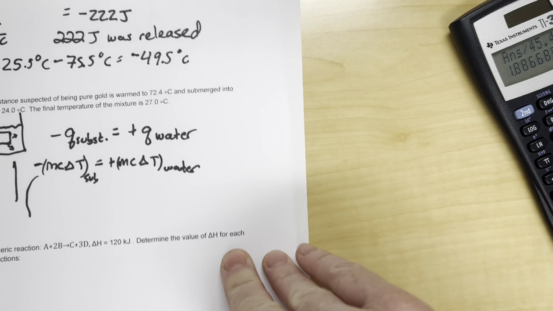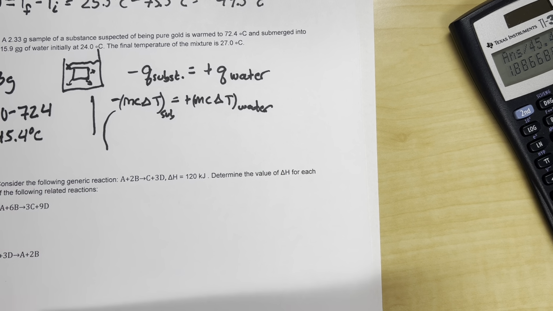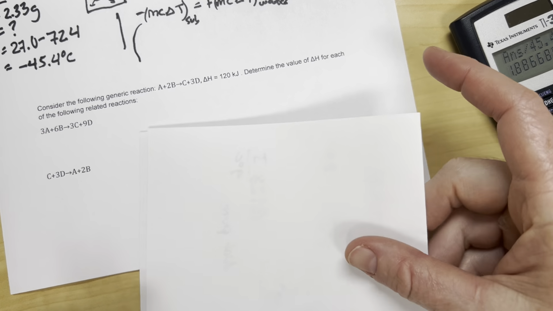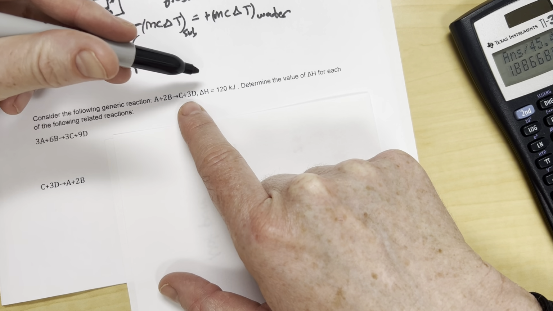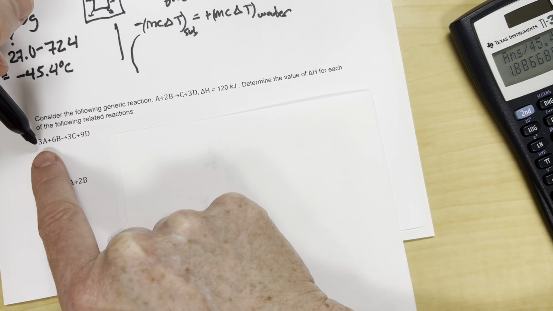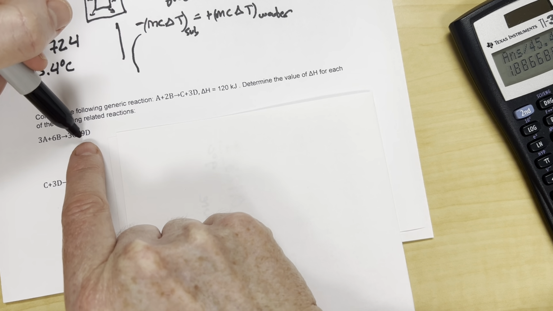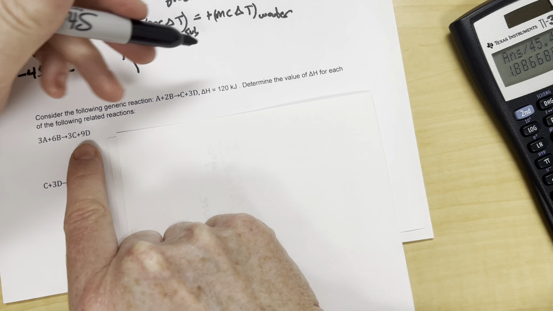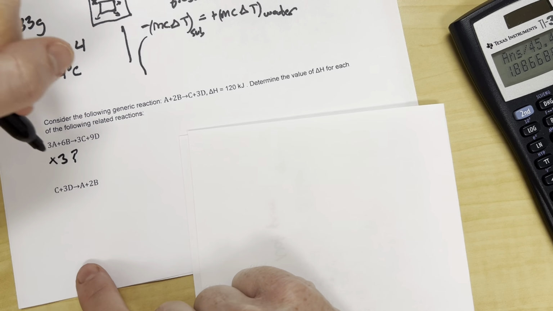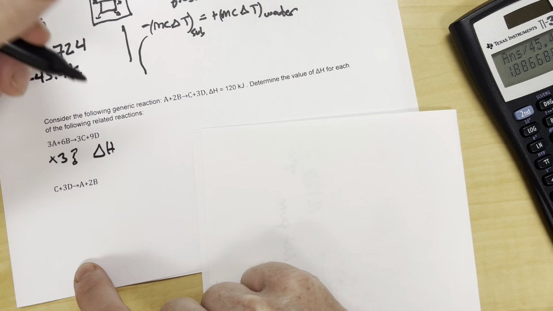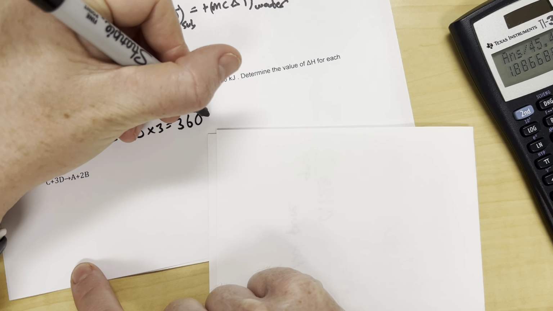Okay, moving on. So this next one here, relatively straightforward. It shows you that A plus 2B yields C plus 3D. And then over here, you'll see that you multiplied it by 3. So now we have 3A, 6B, 3C, and 9D. So essentially we took this whole thing and multiplied it by 3. If we took that whole thing and multiplied it by 3, then our delta H should also be multiplied by 3. So it'd be 120 times 3, in other words, 360 kilojoules.